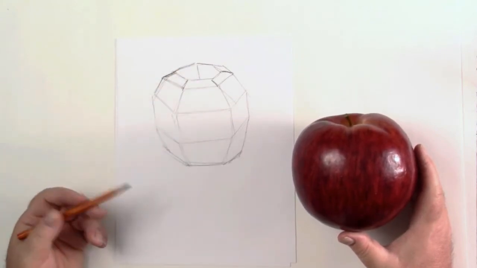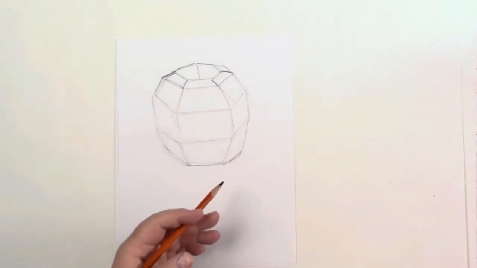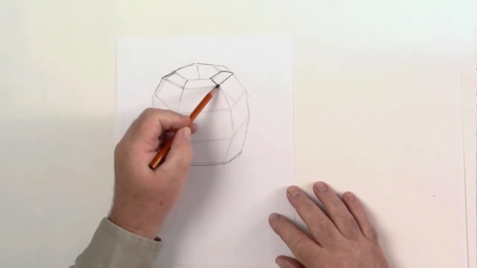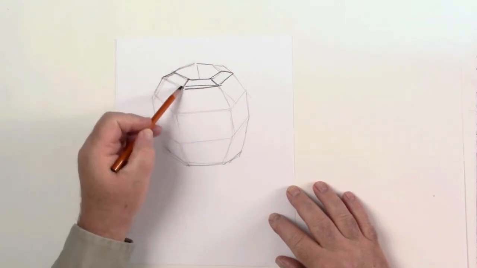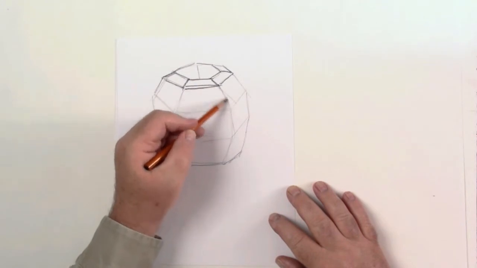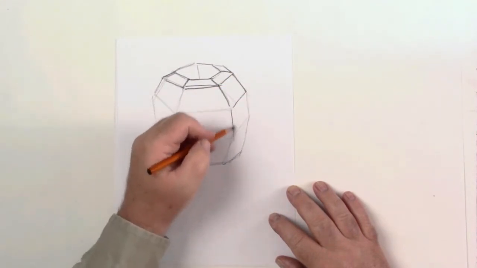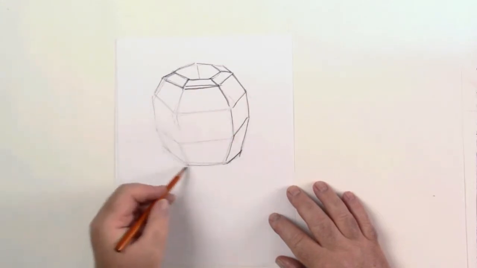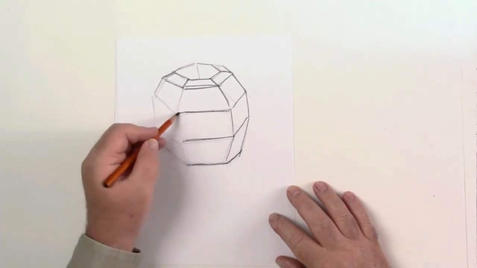Whatever, we could go ahead and turn this into, again, a multi-planed object. And by doing this, we can start thinking of the way this object turns. And I've used quite a few planes here. We could simplify this, and we could also make it more complex. We could add more planes, we could subtract more planes.